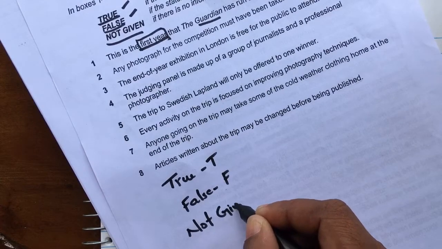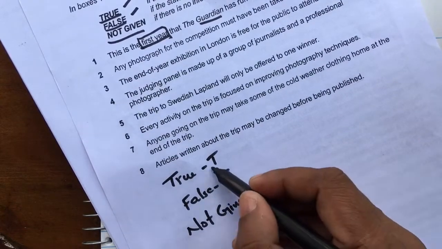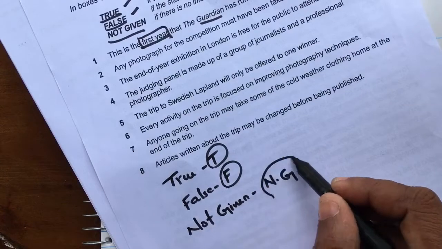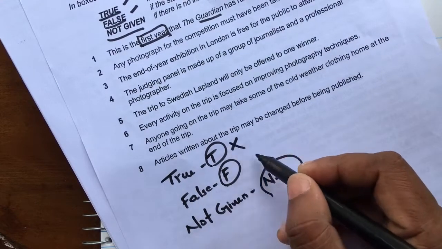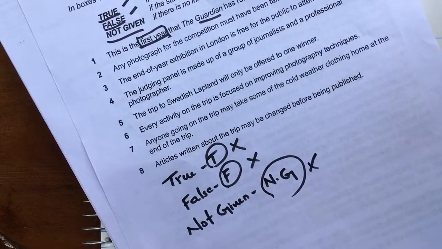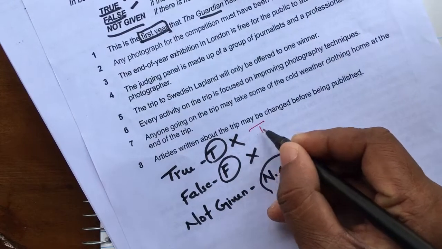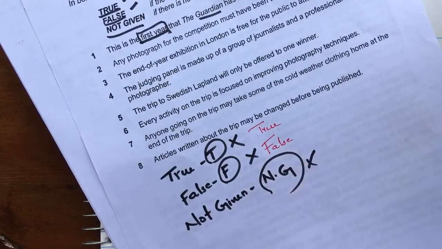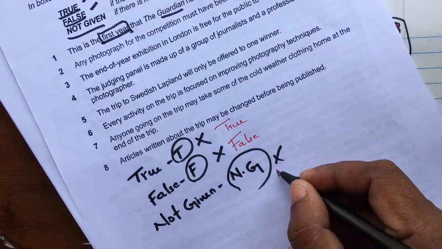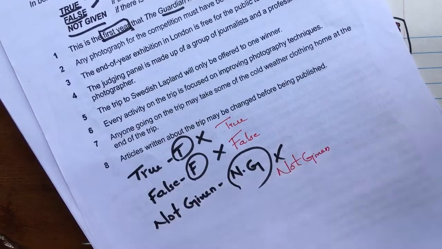Okay, so what happened here, when you practice writing this way, you will lose your mark. Okay, you cannot write like this. Always you have to stick to the full form. I mean, if you want to write it is true, write true. If you want to write it is false, go for false. If you want to write it is not given, go for not given. Not like this in short form.